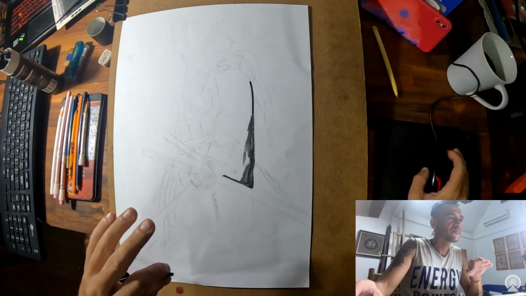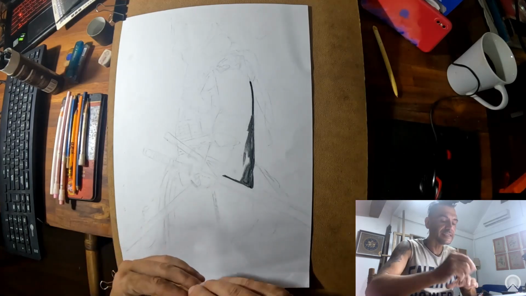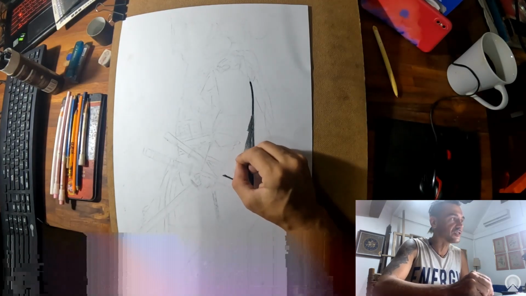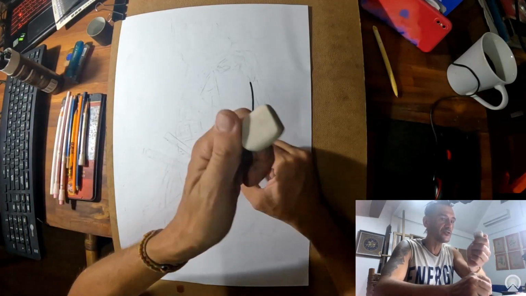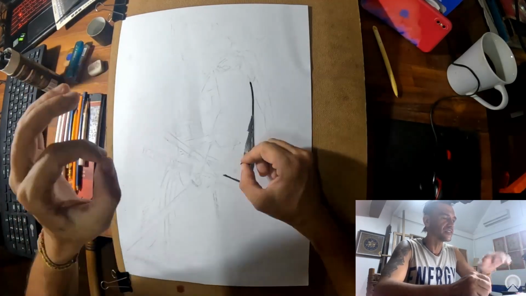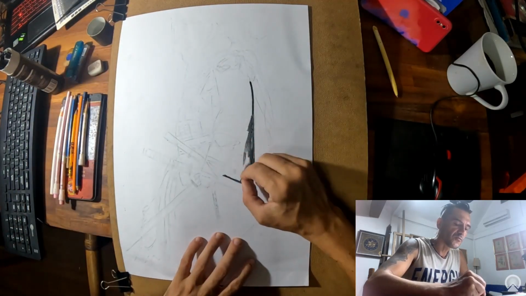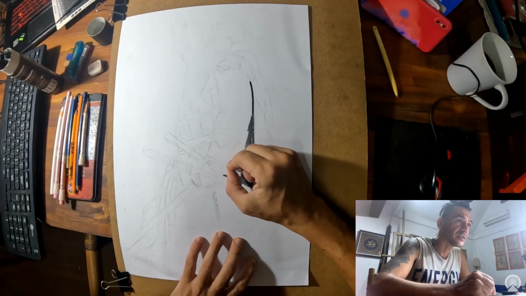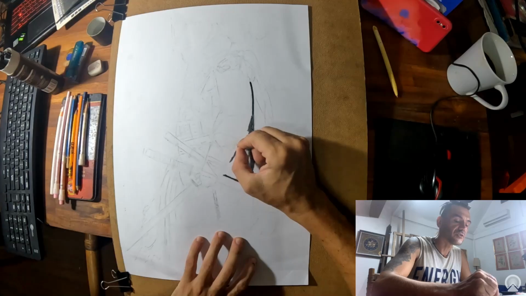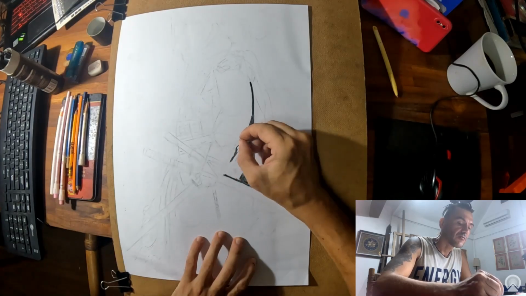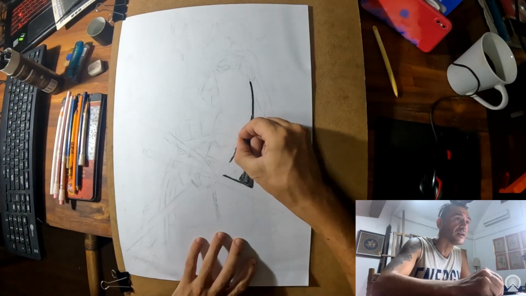I don't really need to have all of these details right now, and it's better if I fill everything and then use a razor to make it lighter. So for now, I can just cover everything with quite dark black.